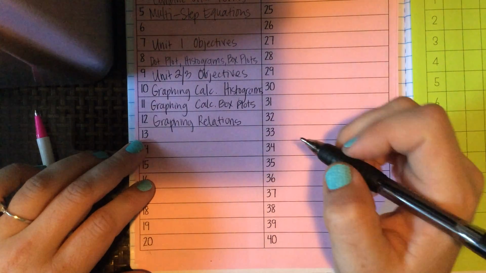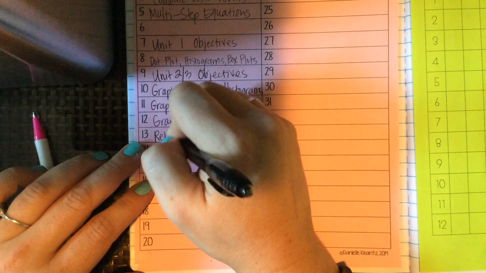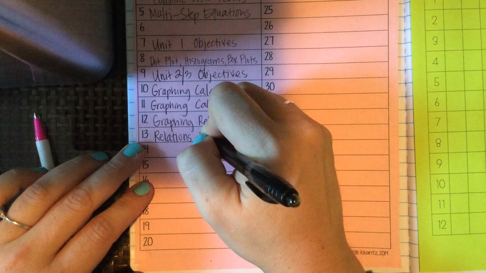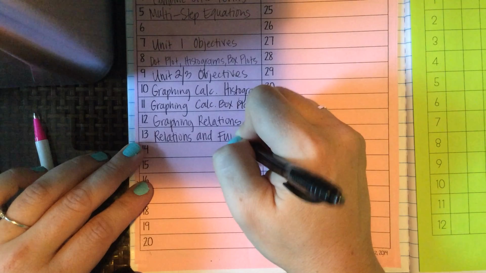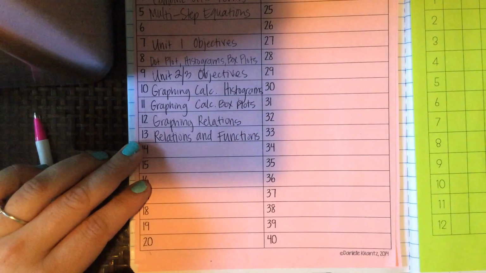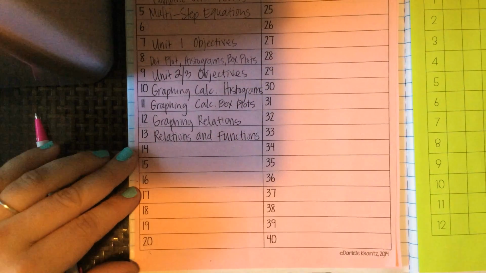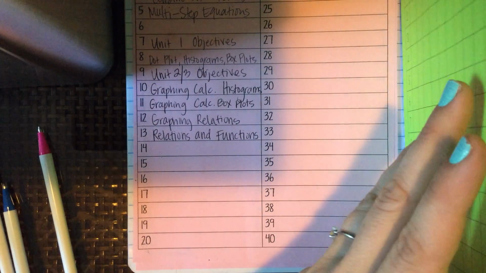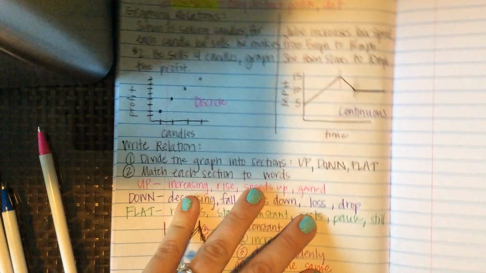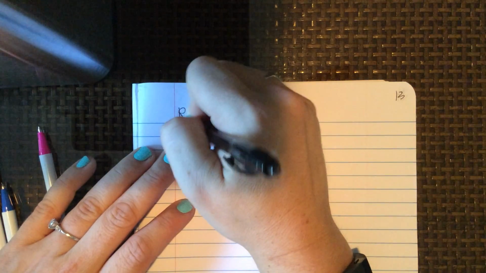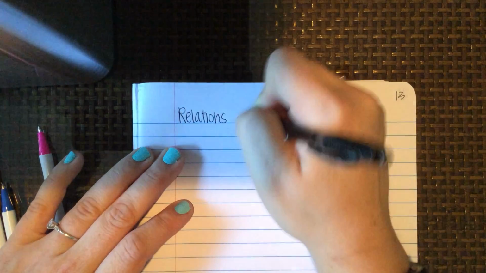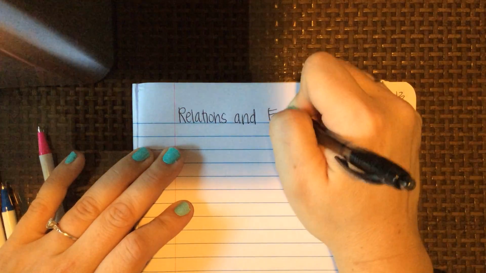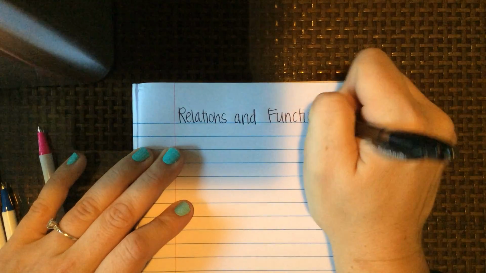On line 13, you need to write relations and functions. So line 13, table of contents, is relations and functions. Then we will turn to page 13 and title this page Relations and Functions.